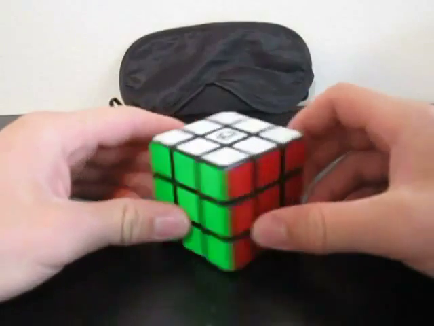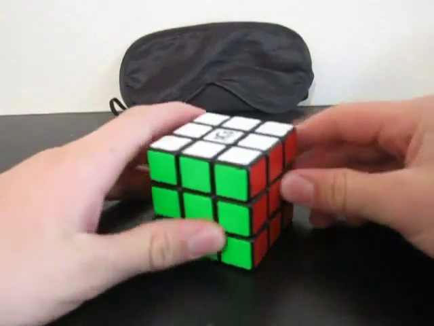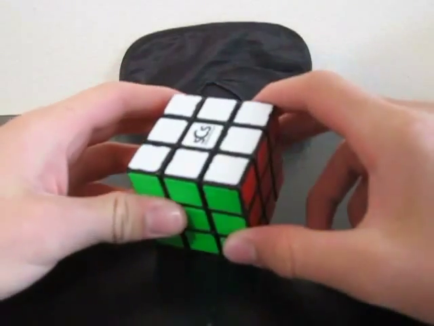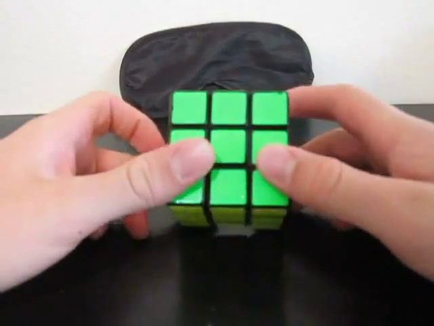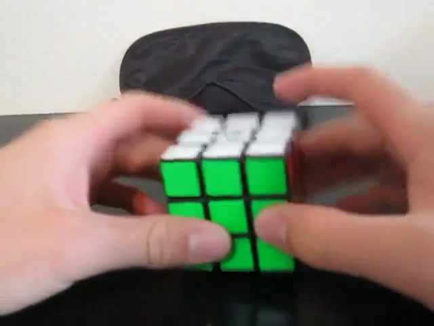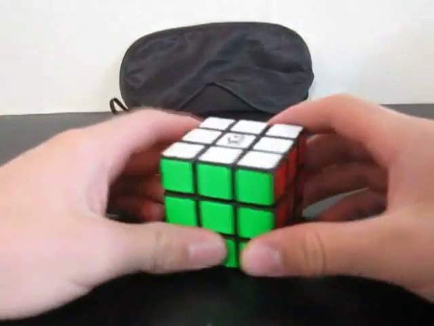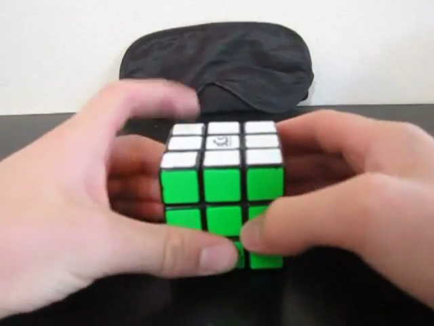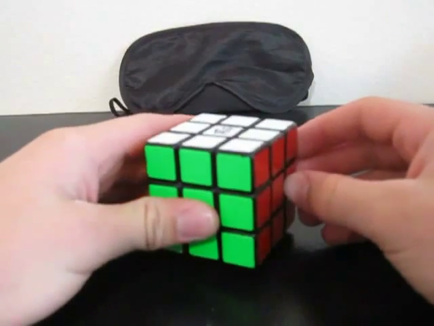Okay, how I solve blind. I do edges first and then corners. You can do it either way, but I just like doing edges first. I find it easier to do it that way. Don't argue with me, because you can do it either way. So I'm going to show you what I memorize when I'm memorizing edges.